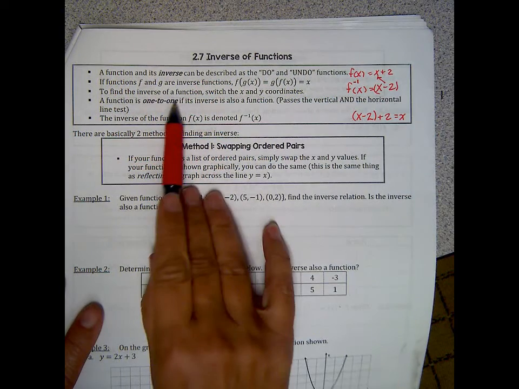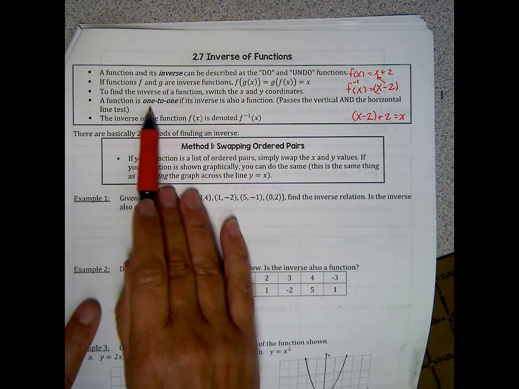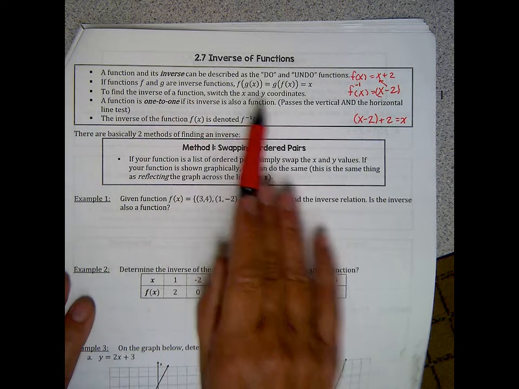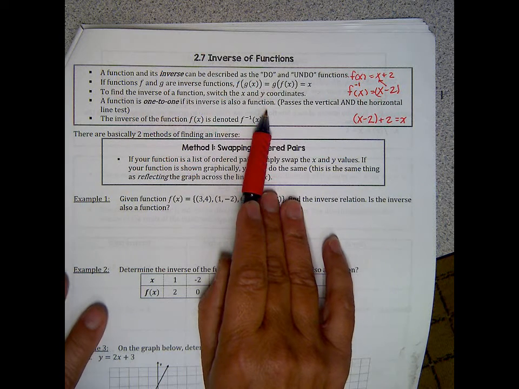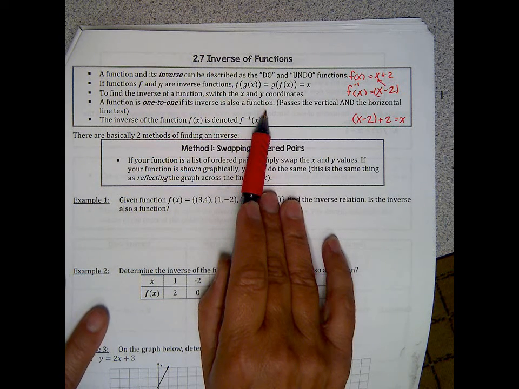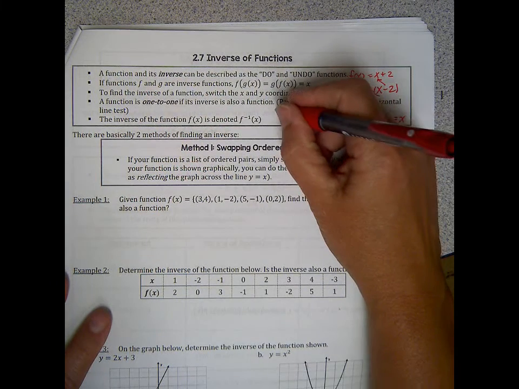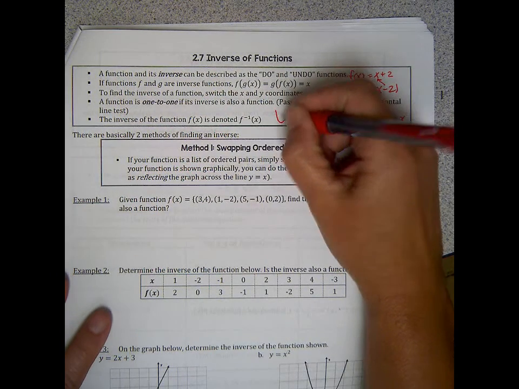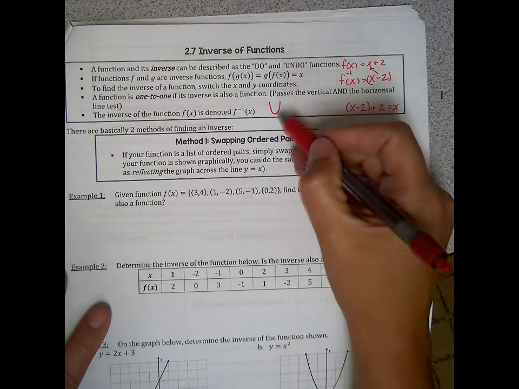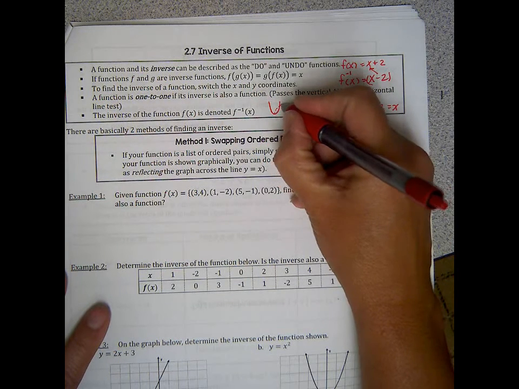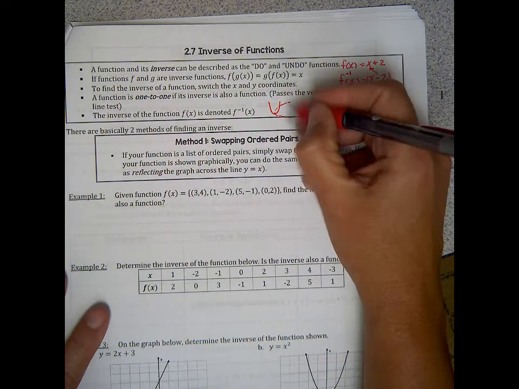To find the inverse of a function, we switch the x and y coordinates. A function is called one-to-one if the inverse is also a function. So remember, we talked about how a function always passes the vertical line test. So if you have something like a parabola, it passes the vertical line test. Well, the inverse of a parabola would be a sideways parabola, and it would not pass the vertical line test.